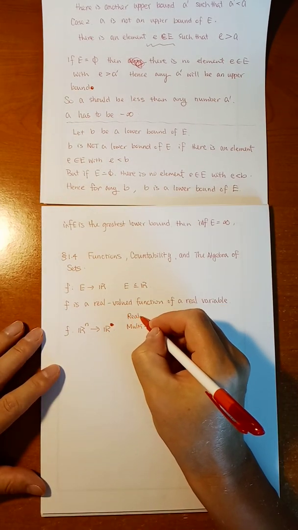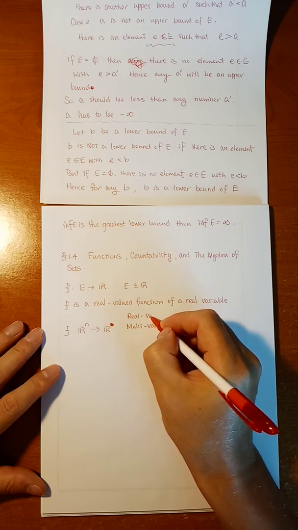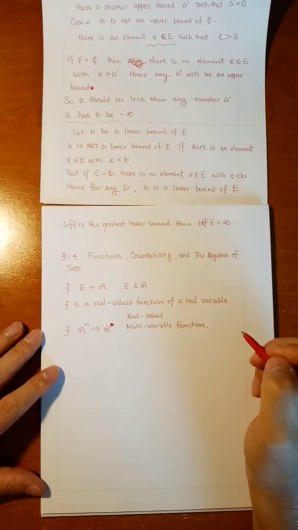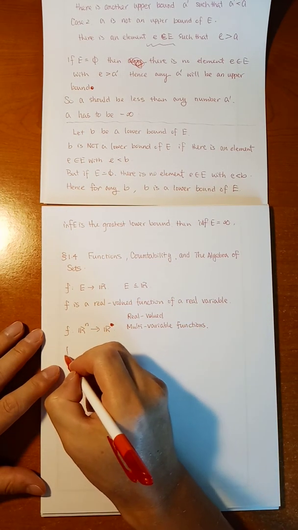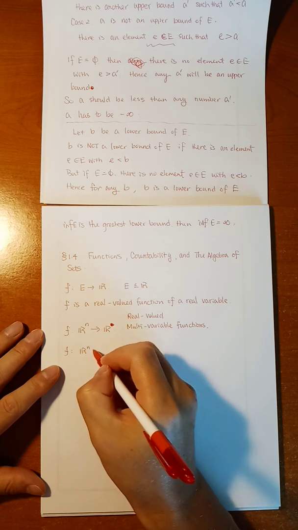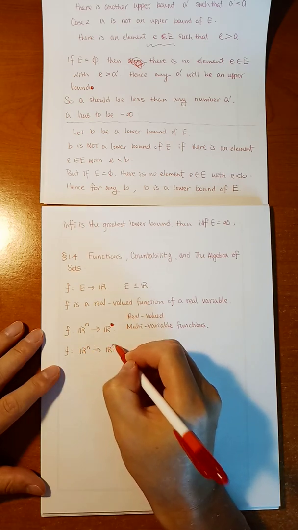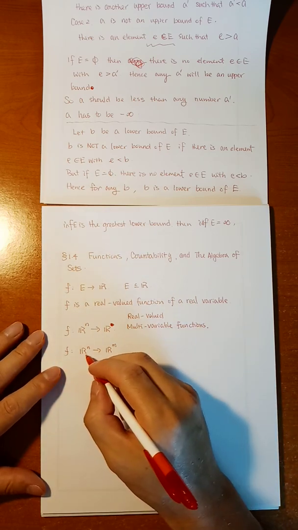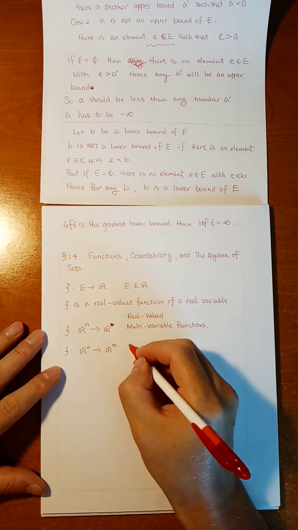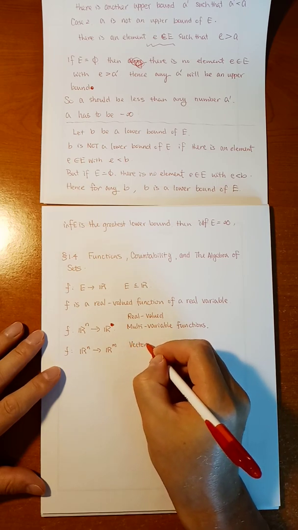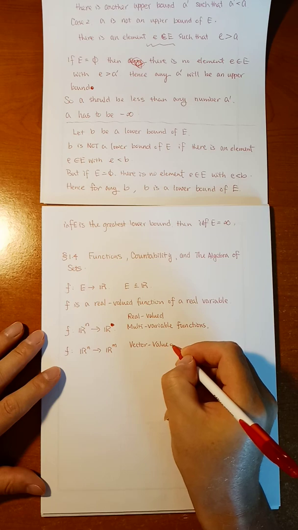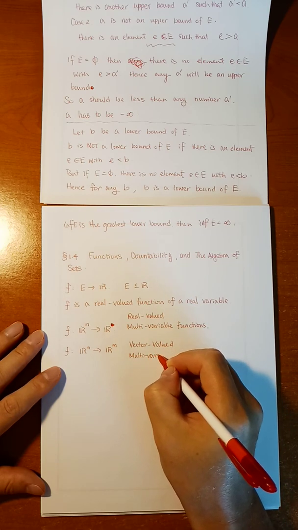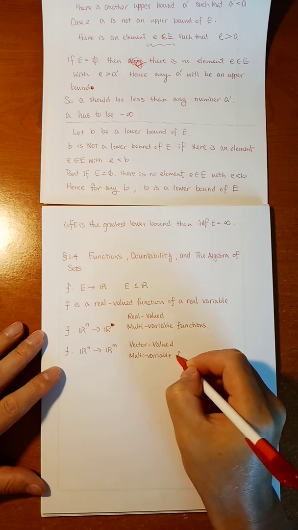real-valued multivariable function. And if we have the range in Rm also, where the domain is Rn and the range is Rm, this is called a vector-valued multivariable function, right?